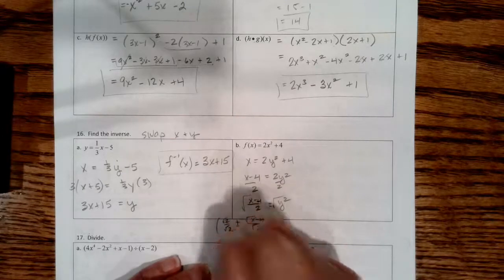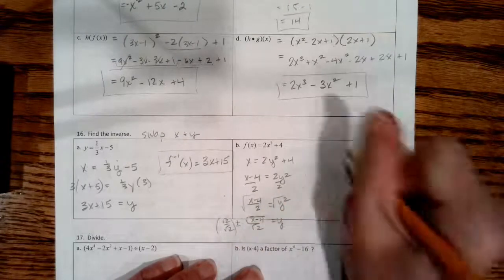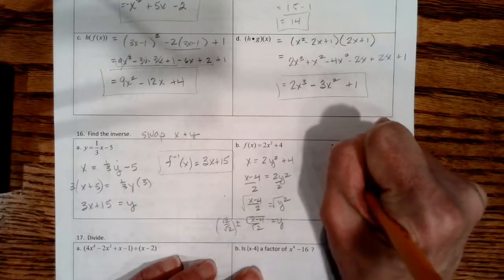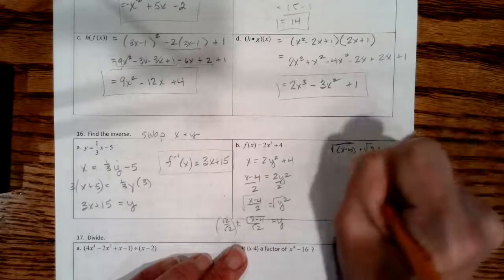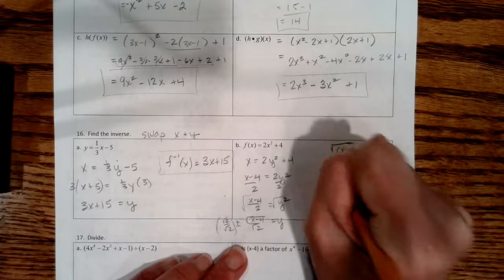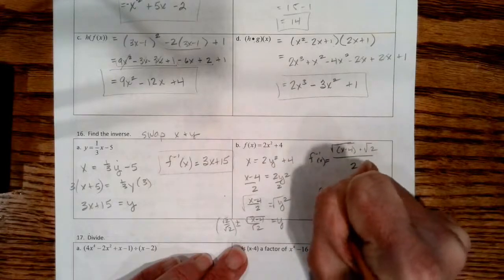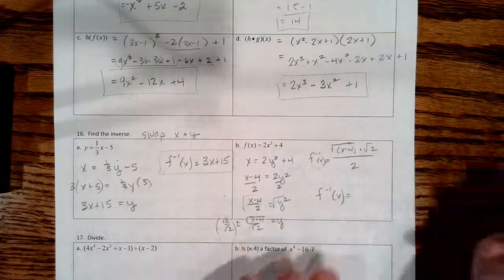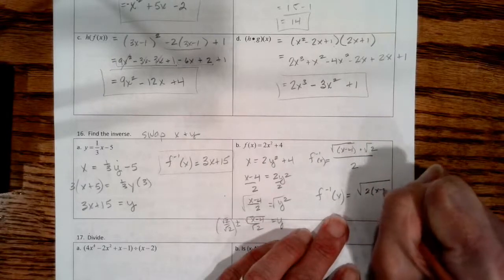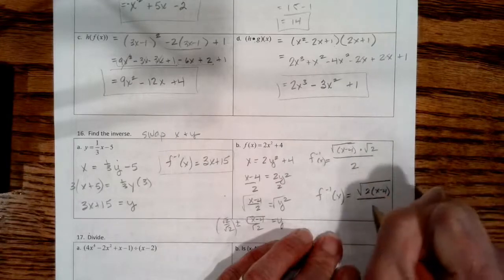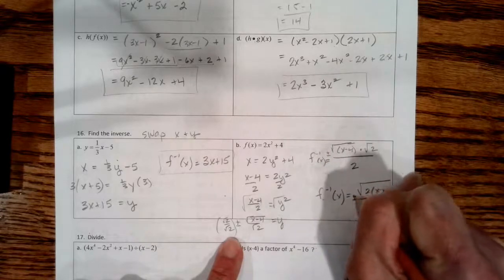Square root of 2 times the square root of 2. So I'm going to go ahead and have the square root of x minus 4 times the square root of 2 over 2 is equal to my inverse. So let's clean that up a little bit. My inverse is equal to the square root of 2 times x minus 4 all over 2. Don't forget our plus minus.